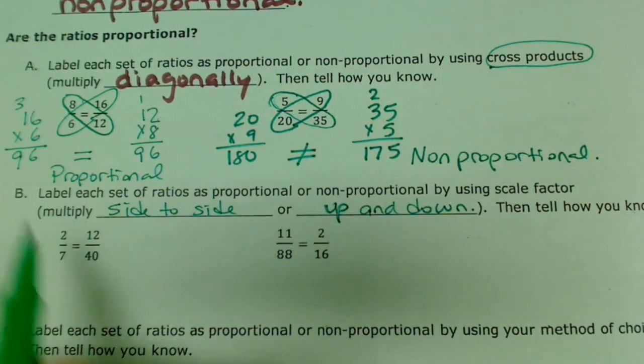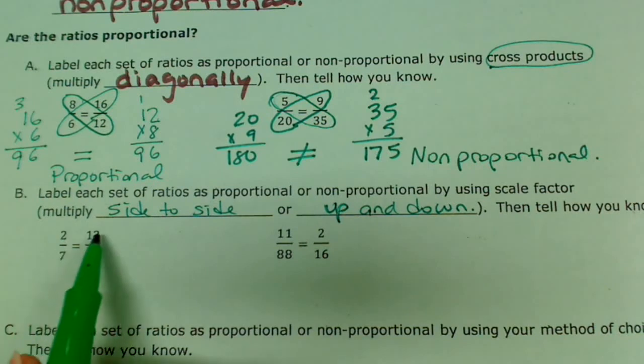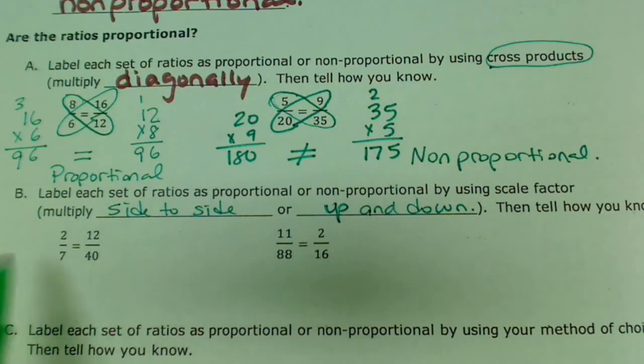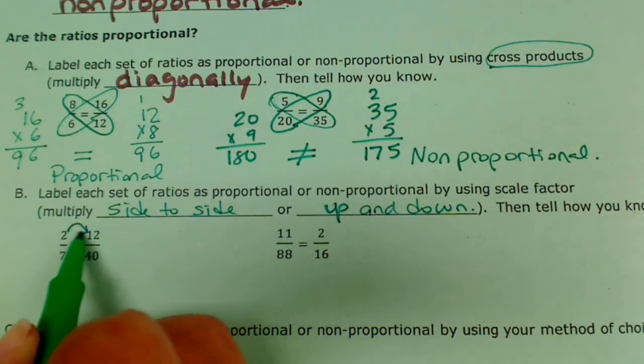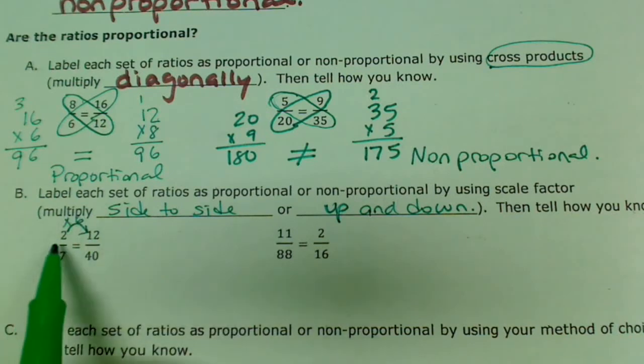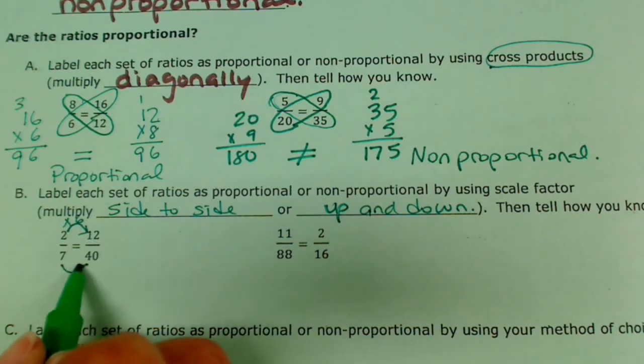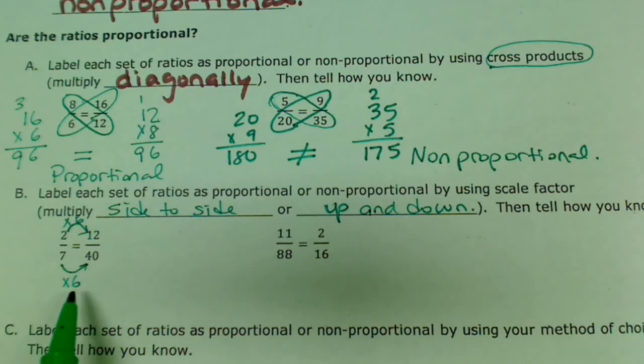So what I mean by that is, let's look at 2 sevenths is equal to 12 over 40. Is there a number that I can multiply to 2 to equal 12? We know 6. 2 times 6 is equal to 12. Well, let's do that same number, which is 6, and that's called our scale factor because the scale means number and factor means multiply. So the number that I'm multiplying by here is 6.